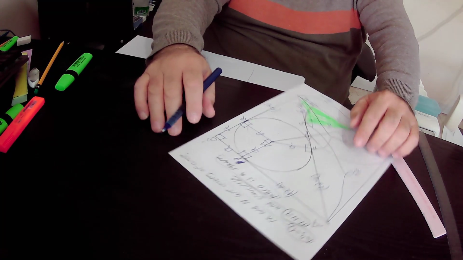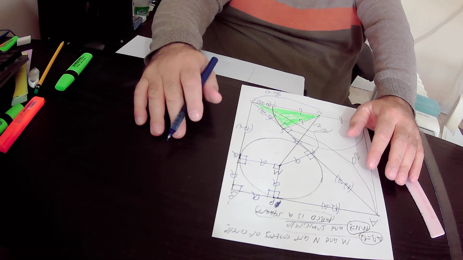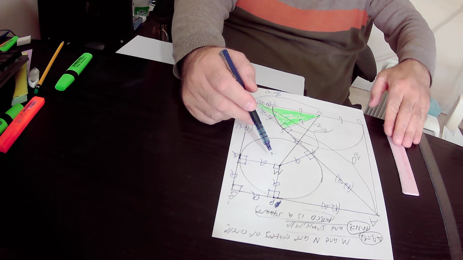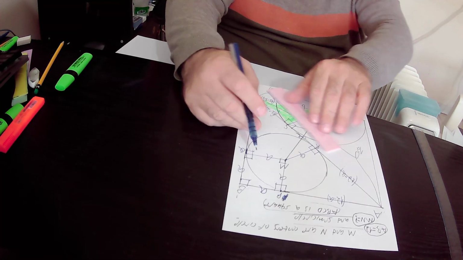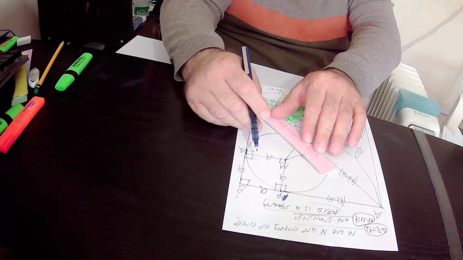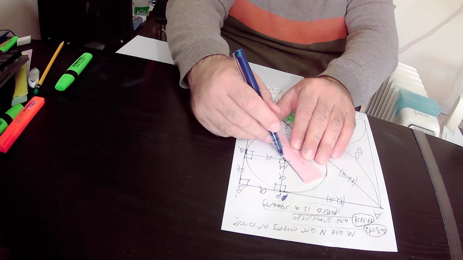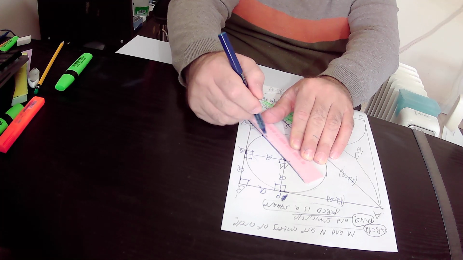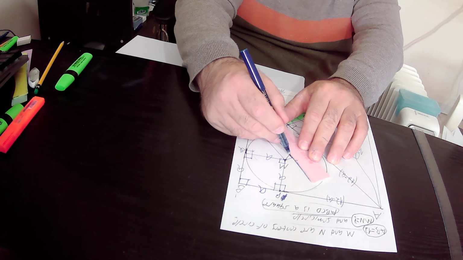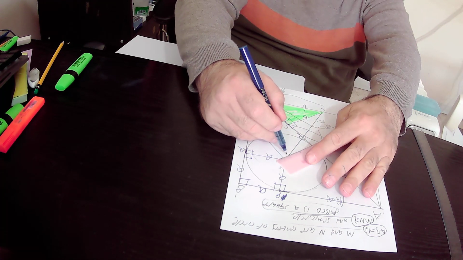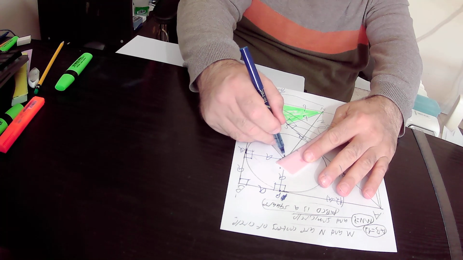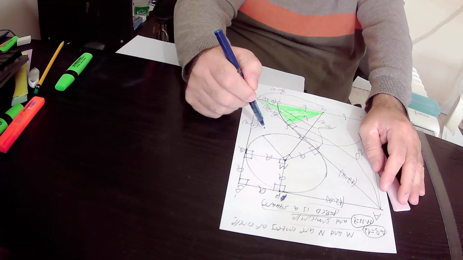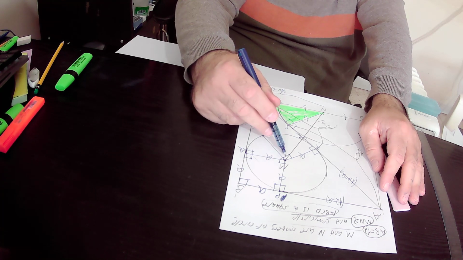In the next step, from point M, we will draw a perpendicular to RM. So this angle will be equal to 90 degrees, because we did it like that by our construction. This angle equals 90 degrees.